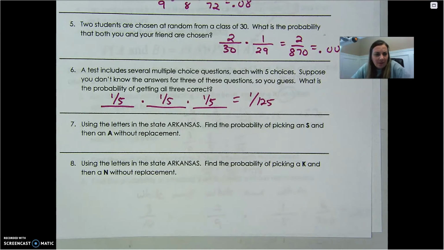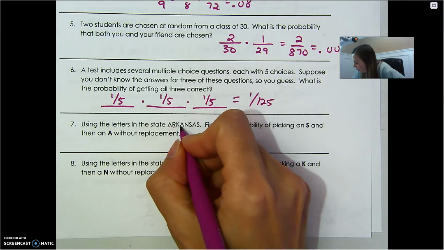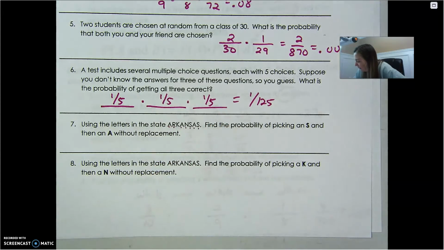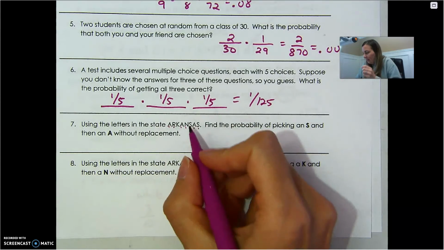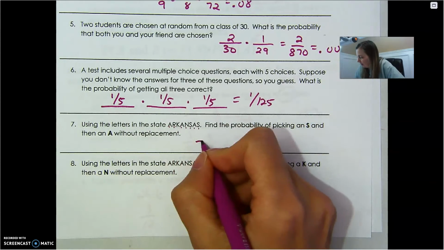Okay, number 7. Using the letters in the state Arkansas, find the probability of picking an S and then an A without replacement. Okay, how many letters do we have? 1, 2, 3, 4, 5, 6, 7. All right, so there's 7, right? Visualize the word Arkansas and you cut it out. So you've got these 7 cards with these 7 letters.